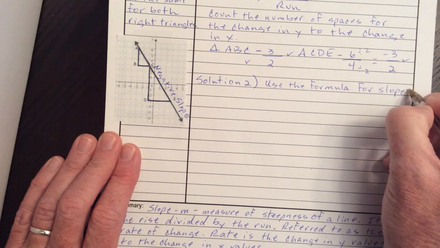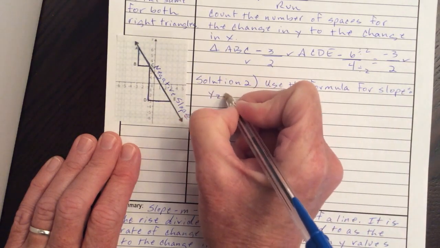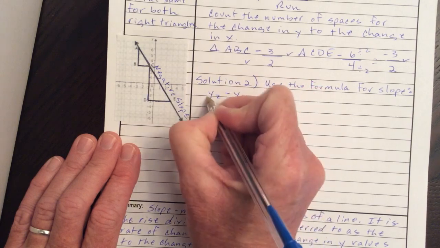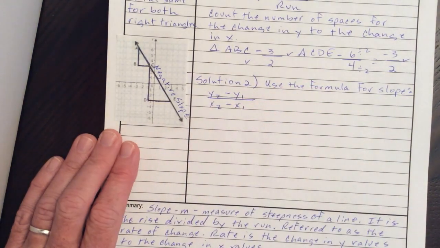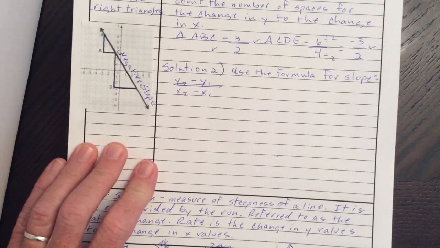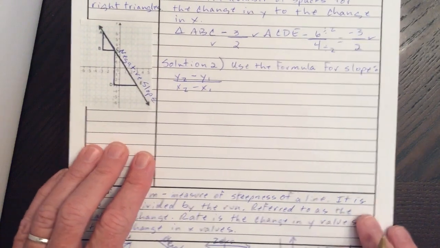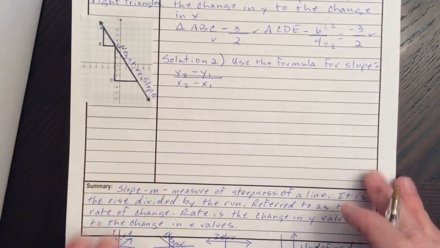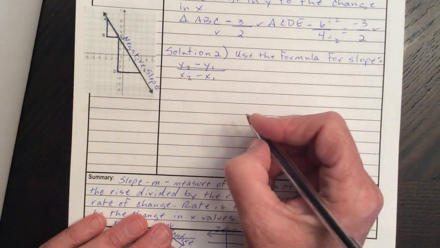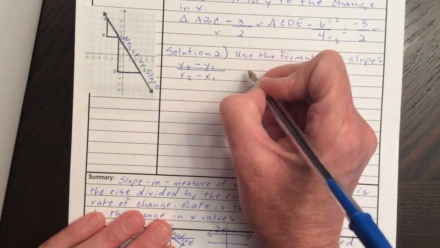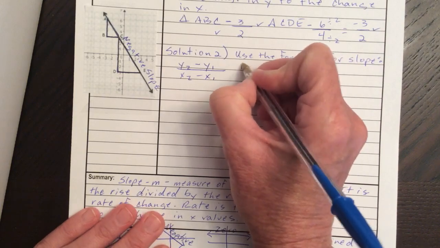Okay, this is on your formula chart, and it is y2 minus y1 over x2 minus x1. And y'all would have used this last year. I'll show you briefly here, and we probably won't use it very much again because our third solution is how to use the calculator.